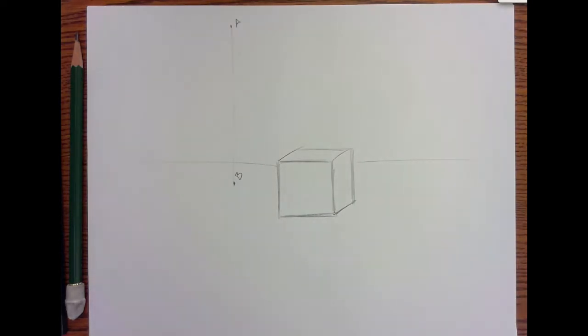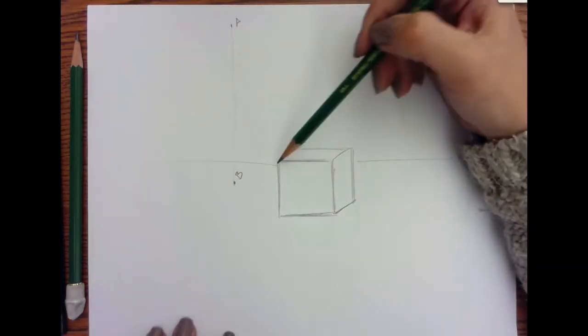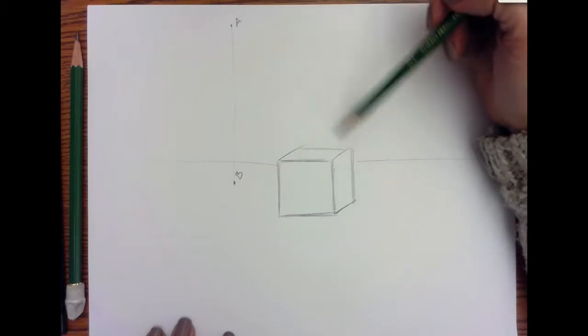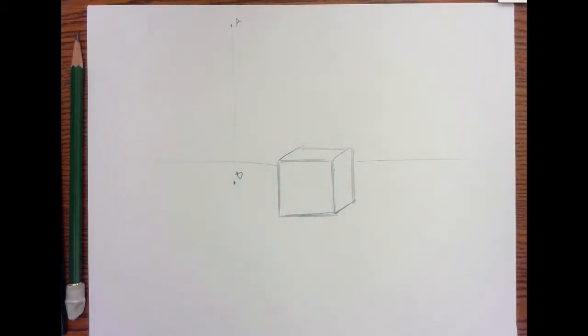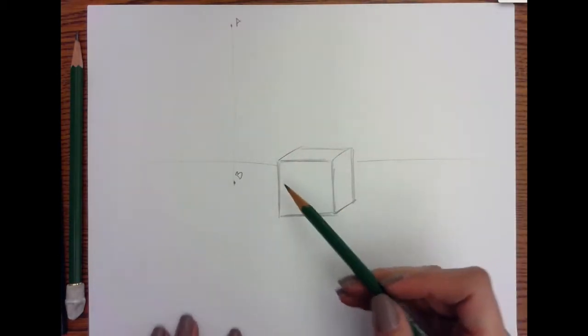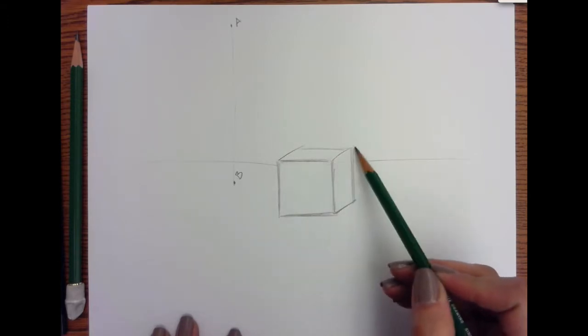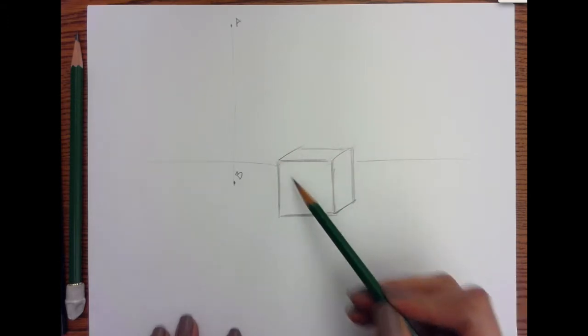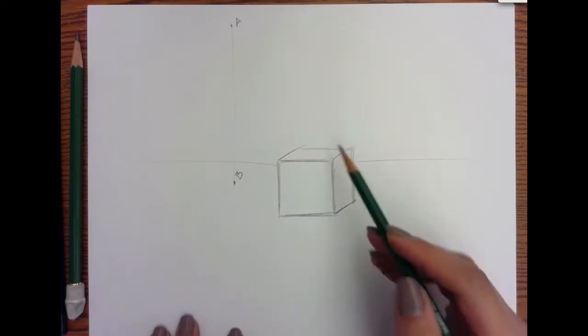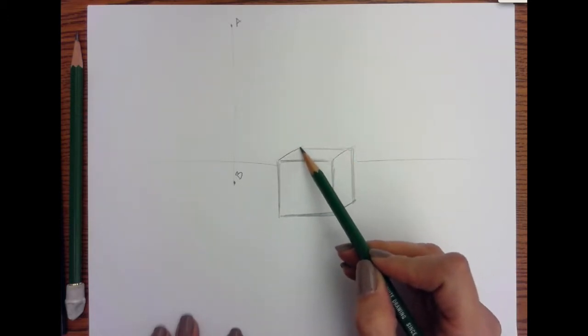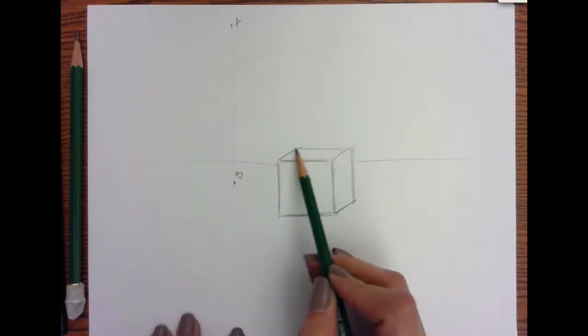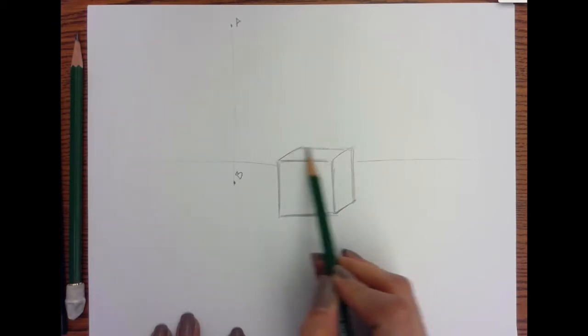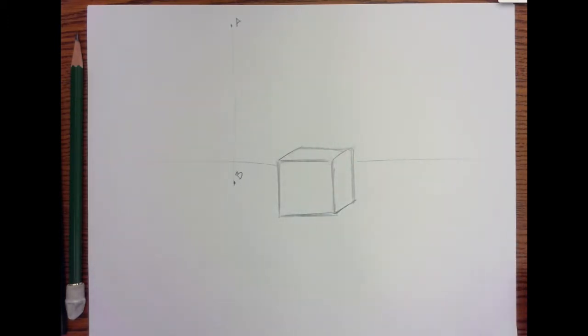Alright, so my A goes through all my points that are up above. My B is going to go through all my points that are below. My A is going to end up going through these 3 points because my sun goes past those points. My sun, or my light source, falls on top of this back corner, and then it just falls onto the cube. It doesn't go past the cube.